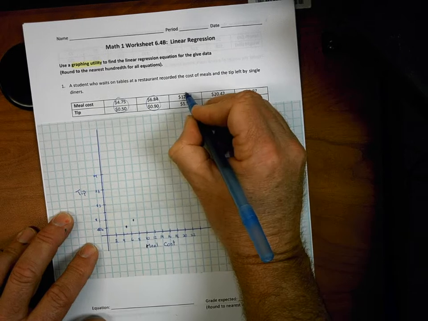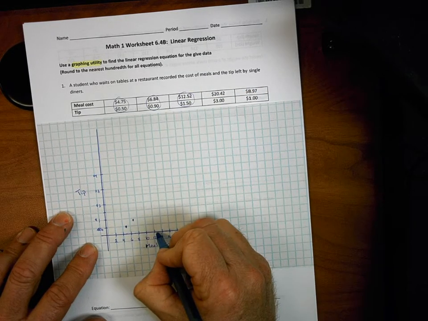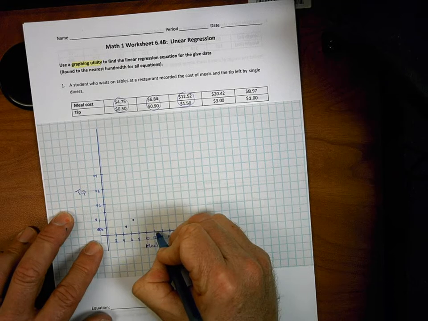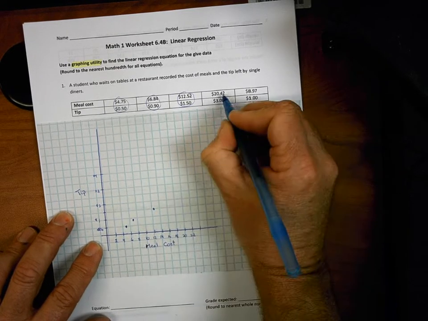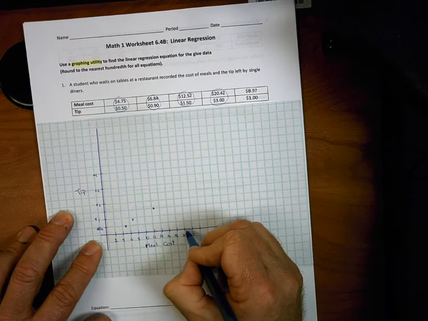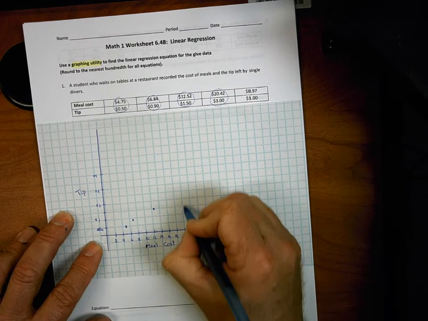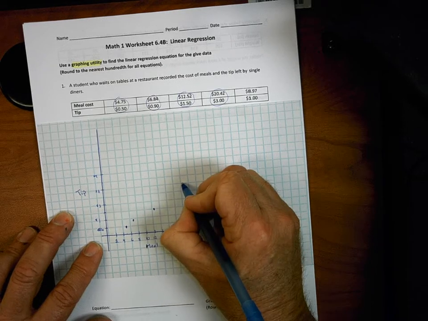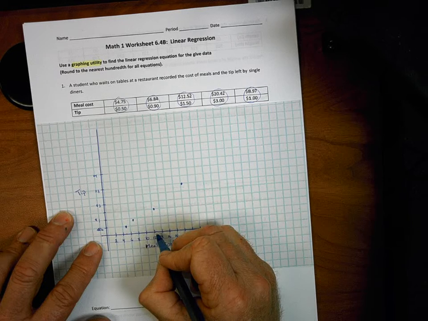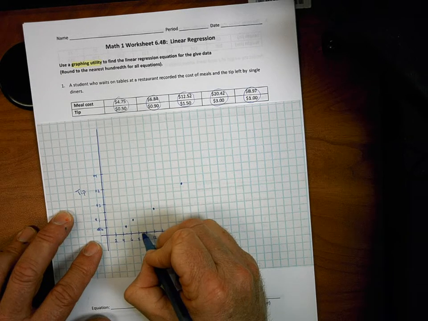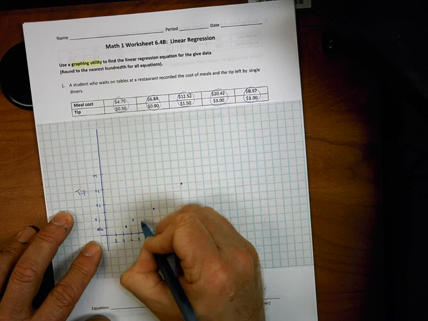Then when I have a meal that costs $12.50, maybe about right there, I go up to a tip of $1.50, which would be right there. When I have a meal that costs $20.42, maybe about right there, I have a tip of $3, and I put a point. Lastly, when I have a meal that costs $8.97, almost halfway between 8 and 10, I have a tip of $1.